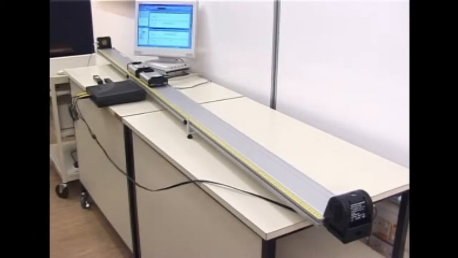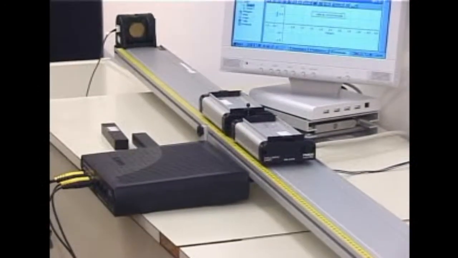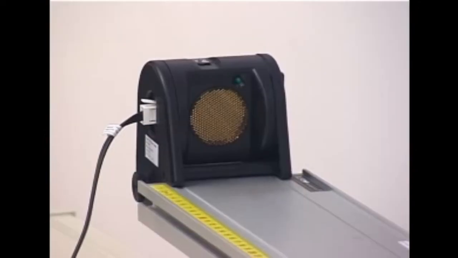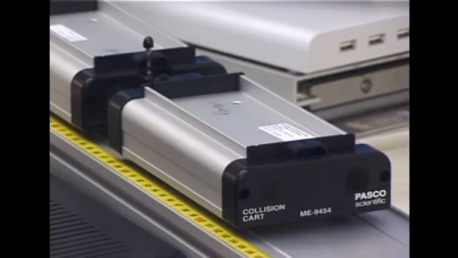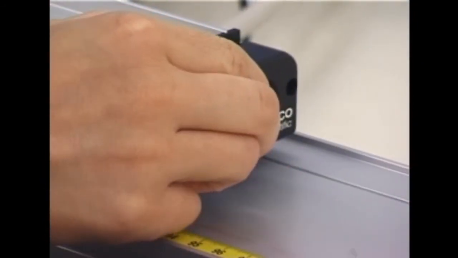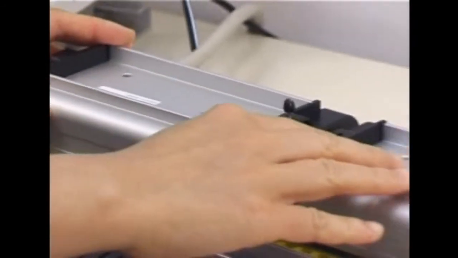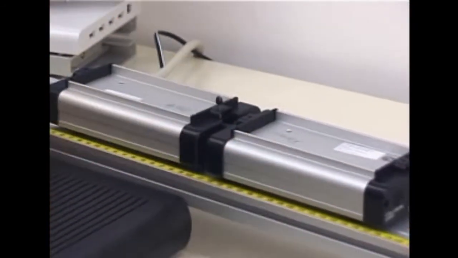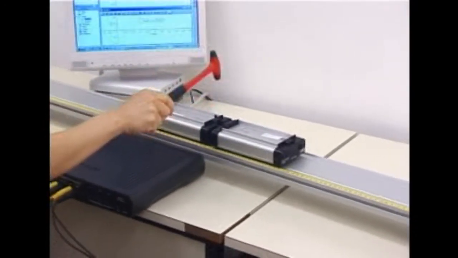Set up one motion sensor on each end of a runway. Connect both motion sensors to the interface. Place two trolleys, A and B, in contact end-on in the middle of the level runway. Release the plunger and observe what happens.